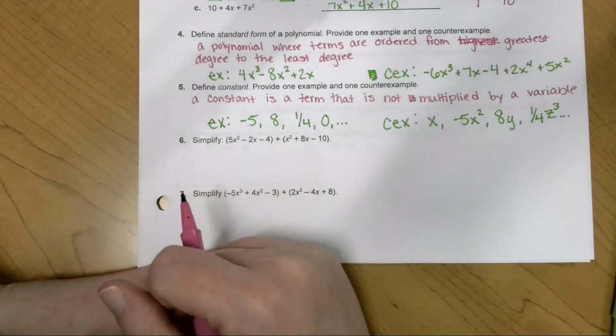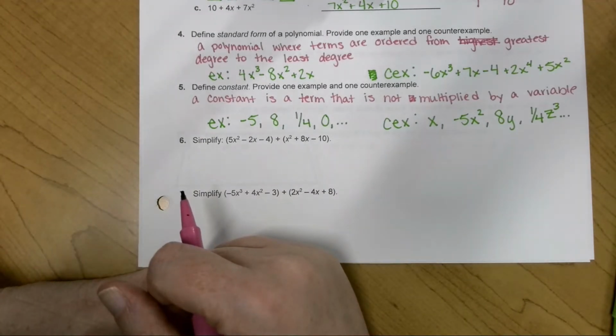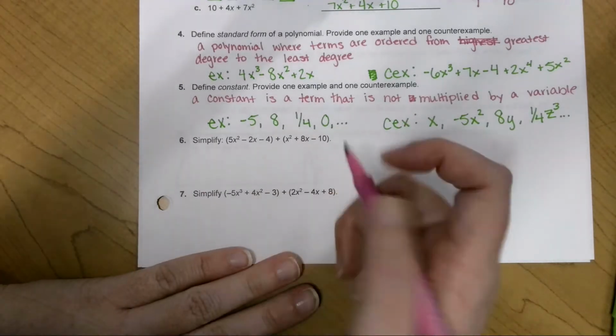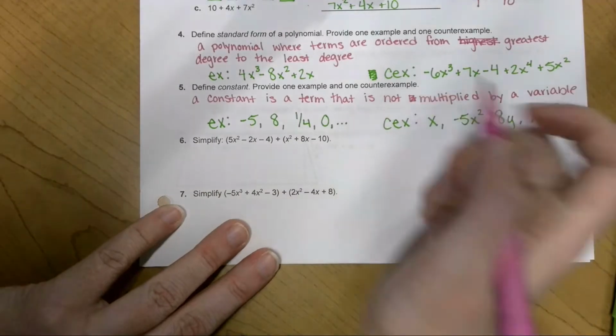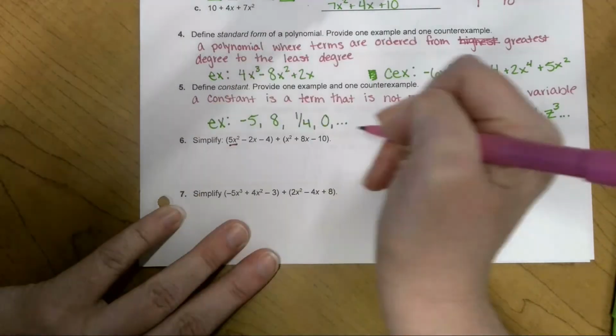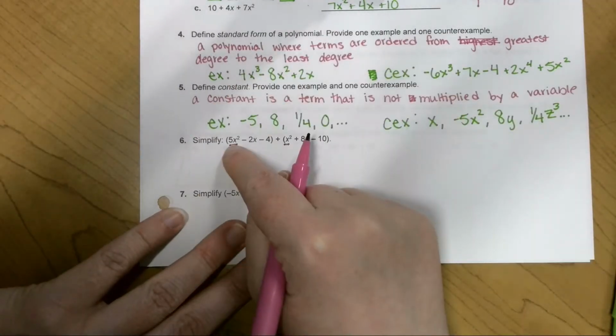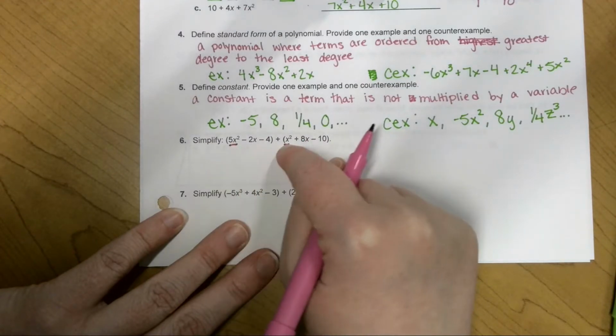And adding and subtracting polynomials is so stinking easy. All you have to do is combine like terms. So let's start with adding. Number 6, we want to simplify these two polynomials. We're going to take anything that has the same variable and exponent and combine them.